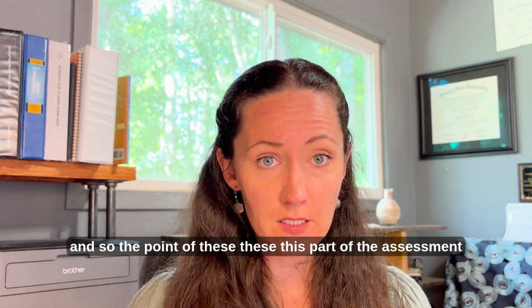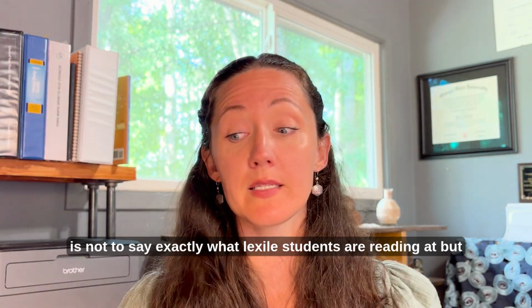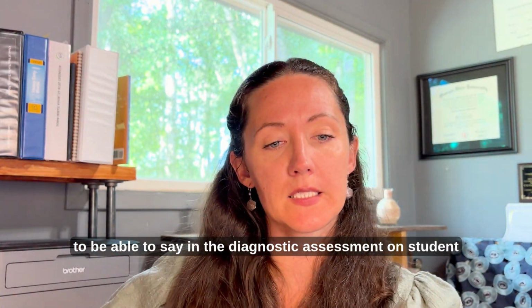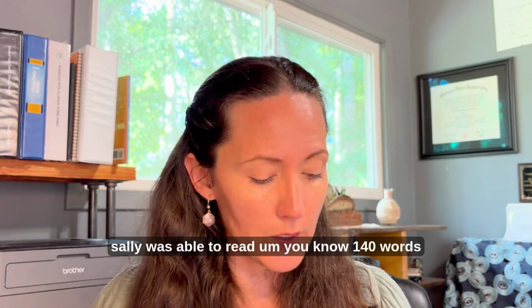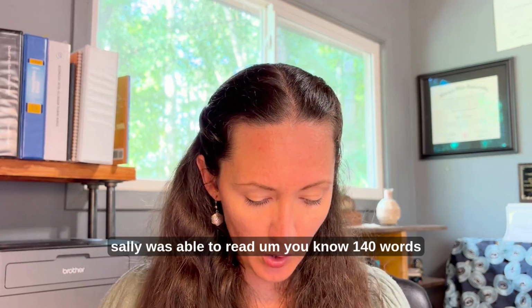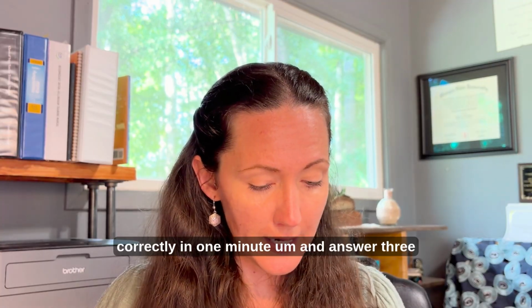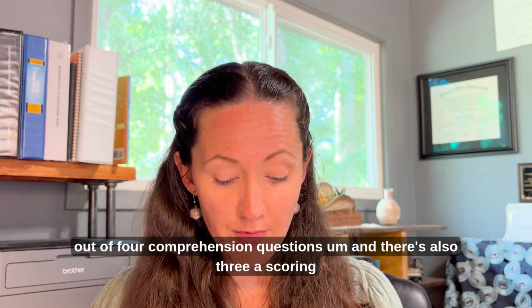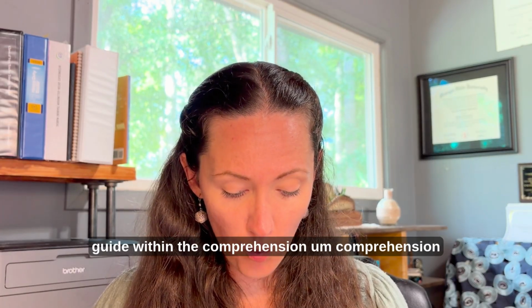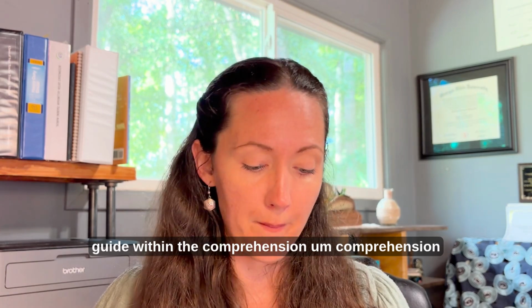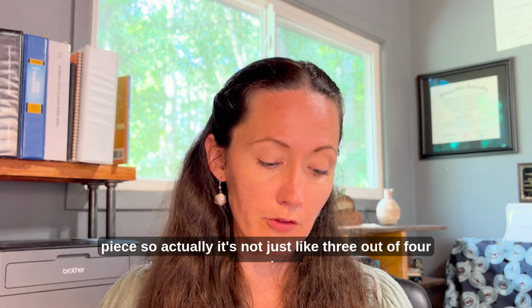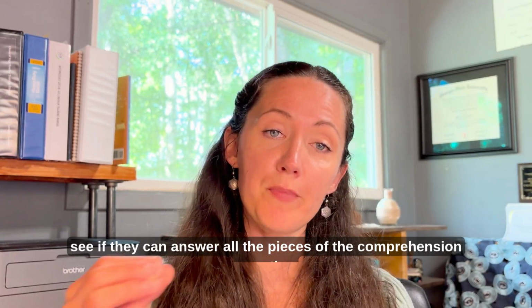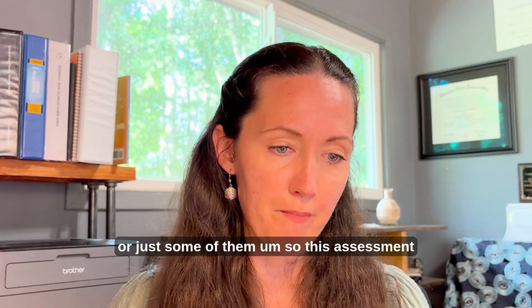And so the point of this part of the assessment is not to say exactly what Lexile students are reading at, but to be able to say in the diagnostic assessment, student Sally was able to read 140 words correctly in 1 minute, and answer 3 out of 4 comprehension questions. And there's also a scoring guide within the comprehension piece. So actually it's not just 3 out of 4 questions correctly. You can see if they can answer all the pieces of the comprehension question or just some of them.